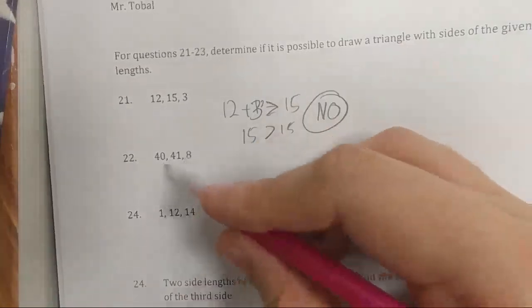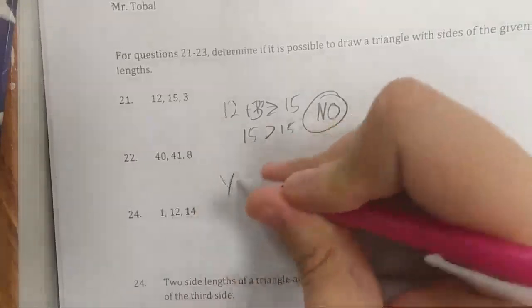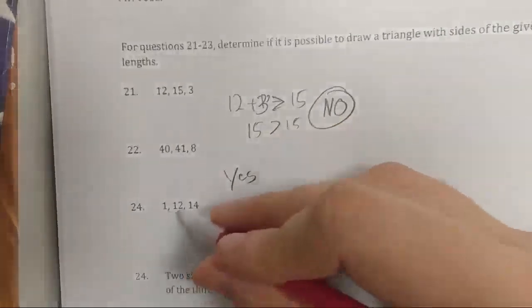40 plus 8 is 48. 48 is bigger than 41, so that's a yes. 12 plus 1 is 13. 13 is smaller than 14, so that's a no.